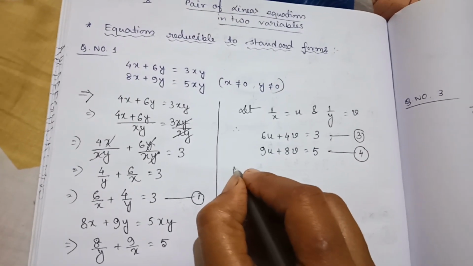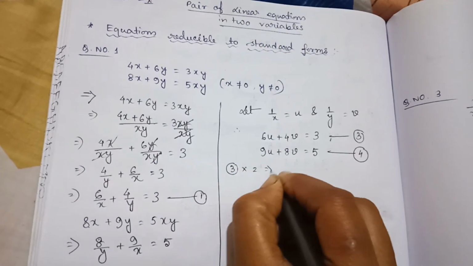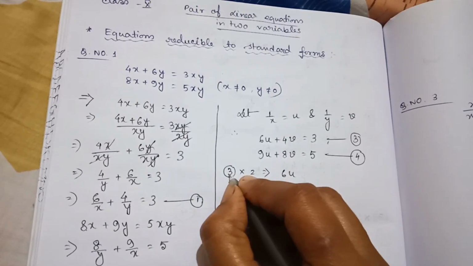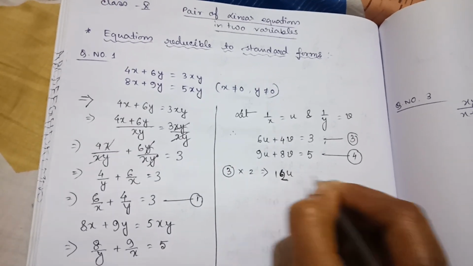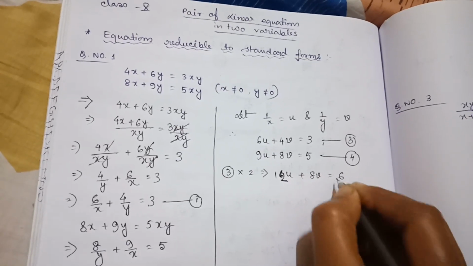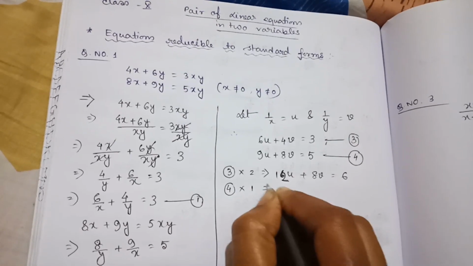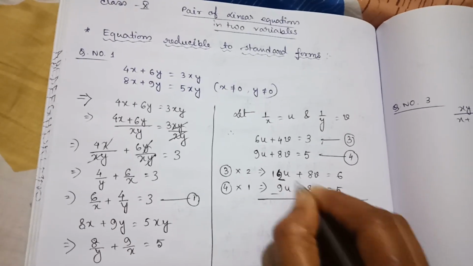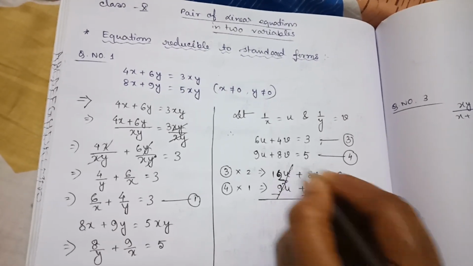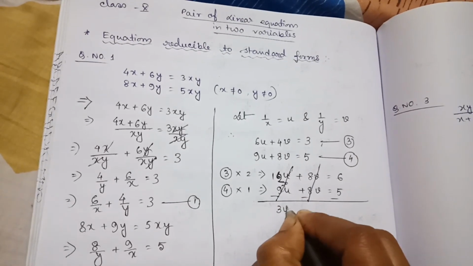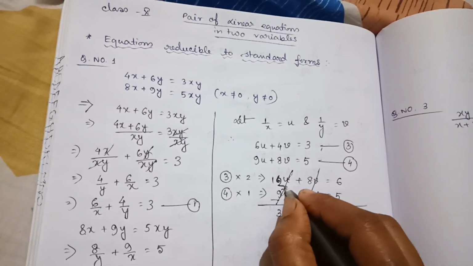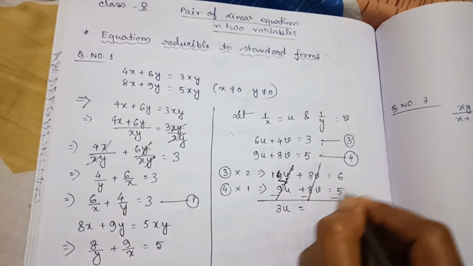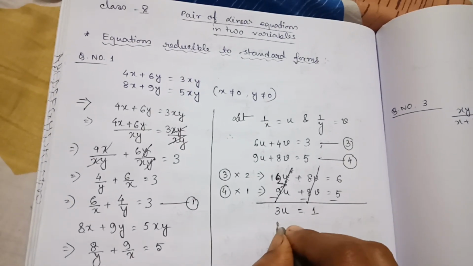Now I'm performing the elimination method and I'm going to cancel v. So 3 into 2, that means 12u plus 8v equals 6. 4 into 1, 9u plus 8v equals 5. Subtracting, the 8v cancels out, and 12u minus 9u equals 3u, equals 6 minus 5, which equals 1.